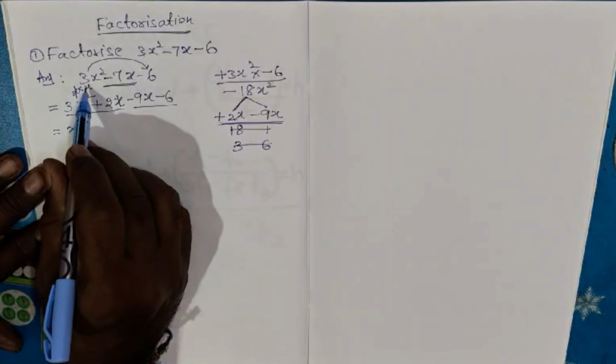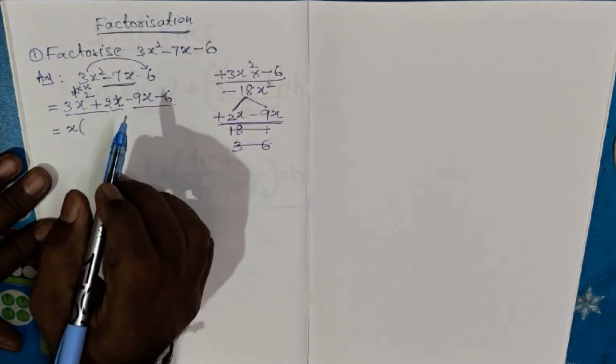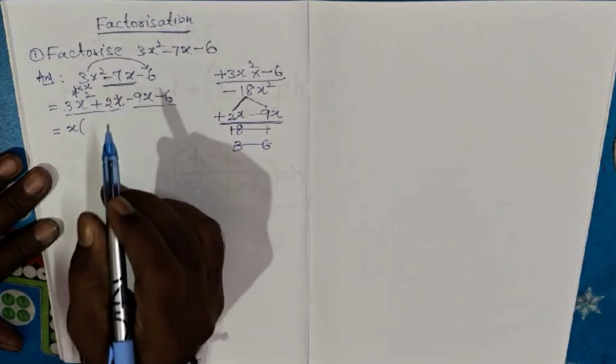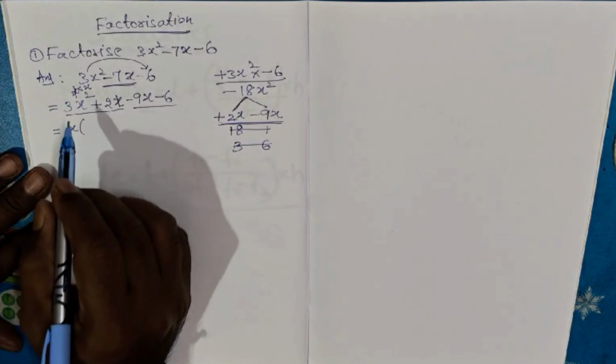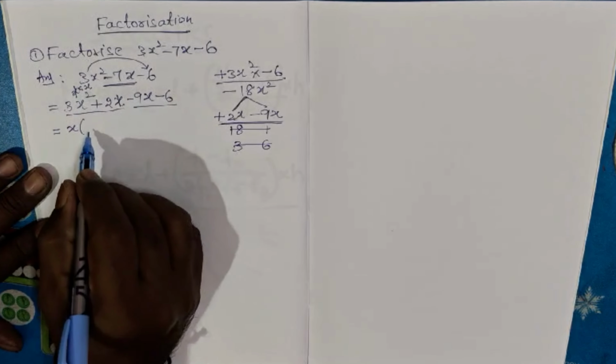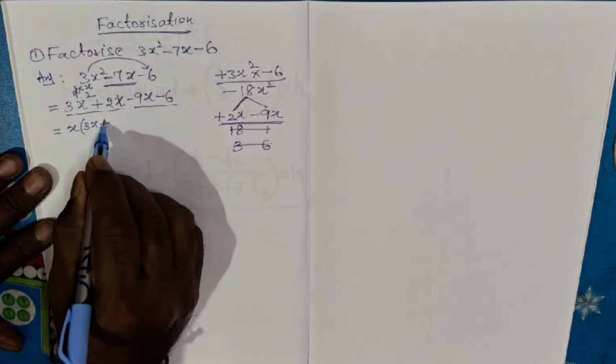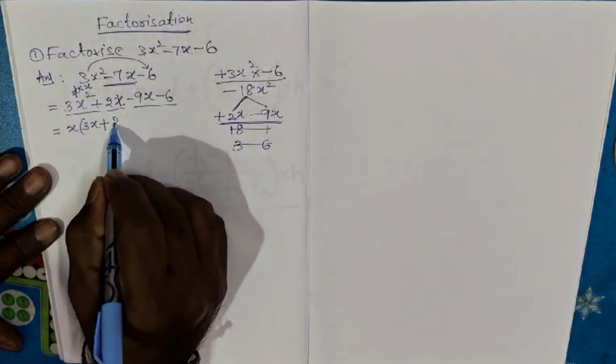So now this only we have written as x into x, so don't consider x square. This is 3 into x into x. This is plus 2x. In this x is common. So here 3 is remaining, x is remaining. So 3x, the sign we have to copy the same sign. Here only 2 is remaining.